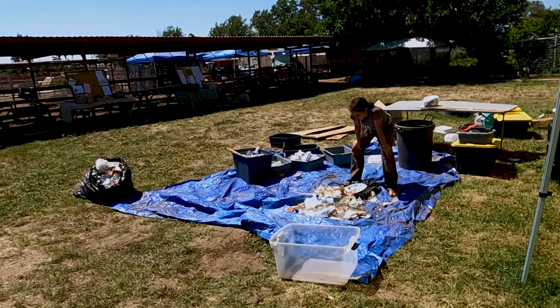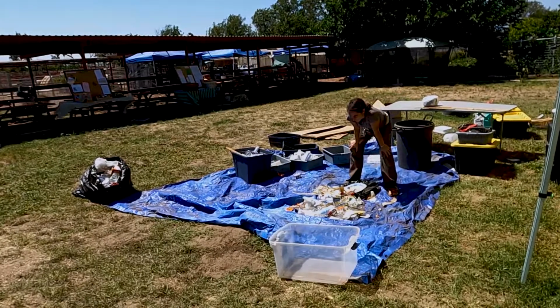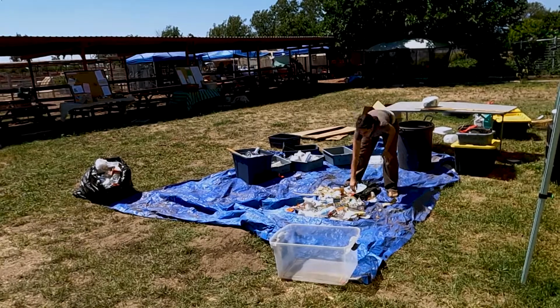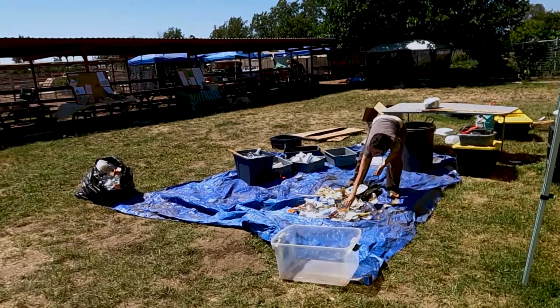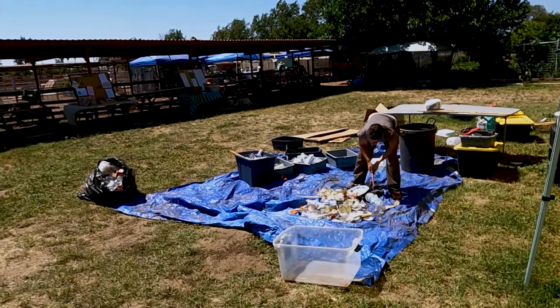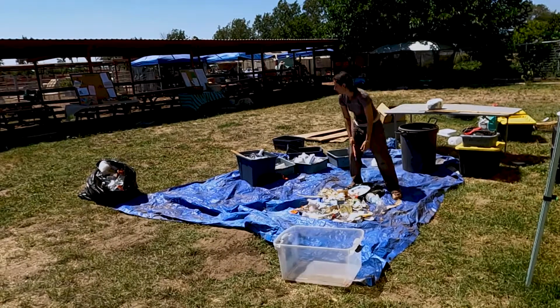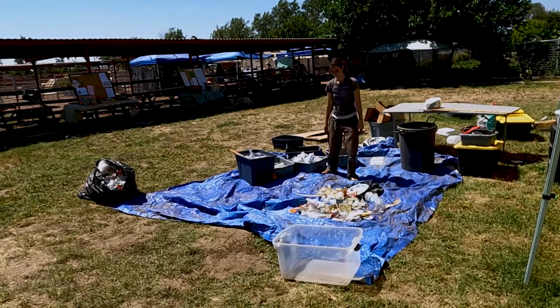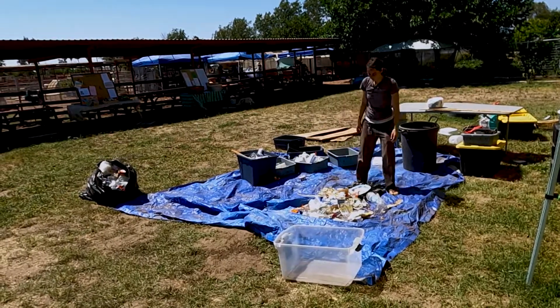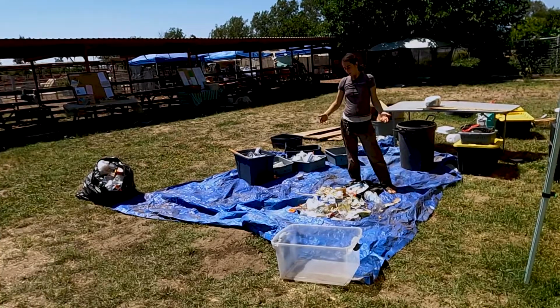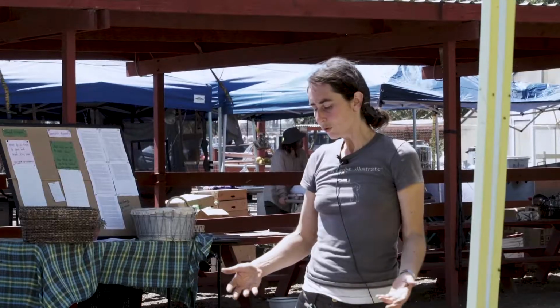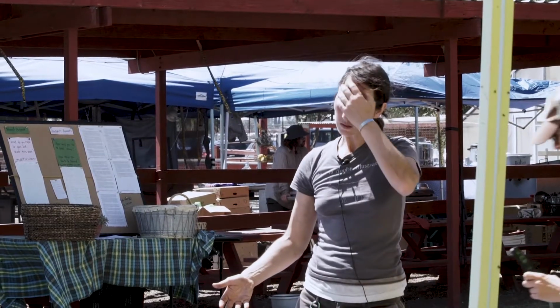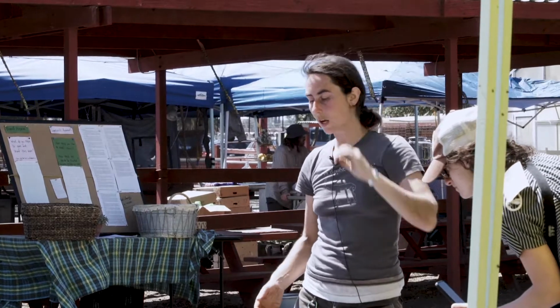What do you see? Oh, the straws and the cups, again, are not able to be recycled easily. We eco-brick them at the moment in terms of what we do with them.